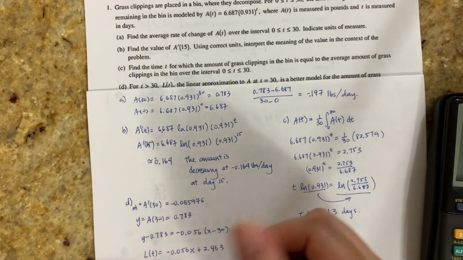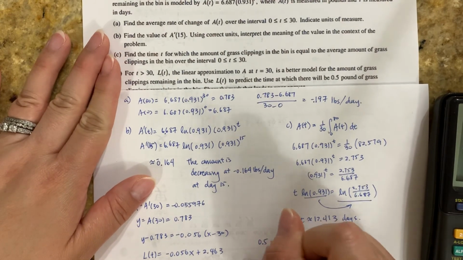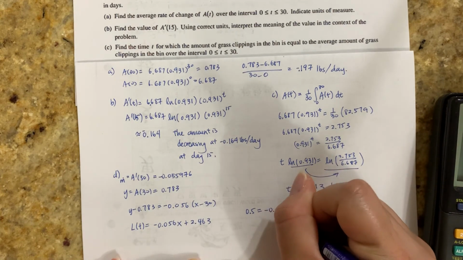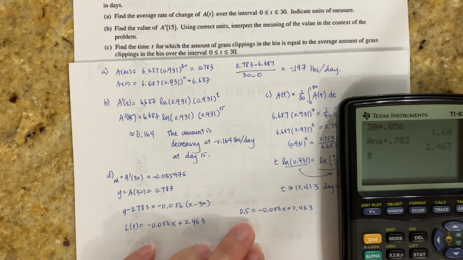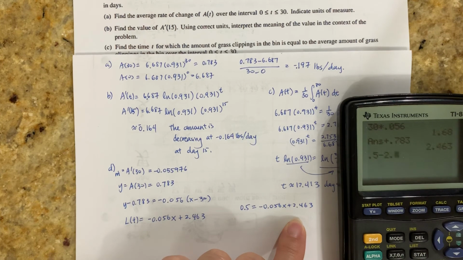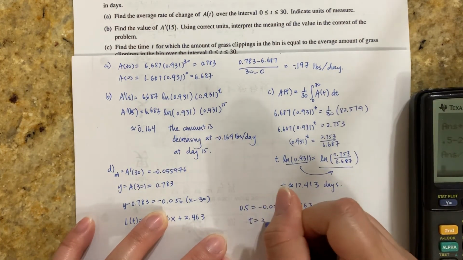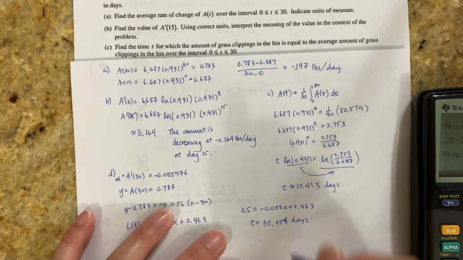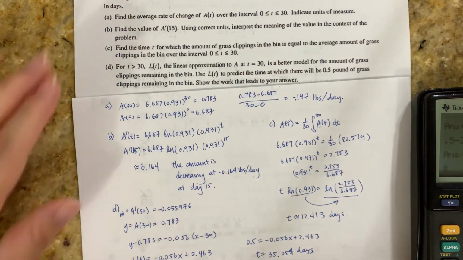And now, when are we going to have 0.5 pounds of grass left? So 0.5 is what I want. I want to know when this happens. So set that equal to my linear approximation, negative 0.056t plus 2.463, all right? So using our calculator, we can work backwards. 0.5, subtract 2.463, and then divide by negative 0.056. When will this happen? This will be at around 35.05 or so, about 35 days. So that's why this is very good after t equals 30, because it's after 30 days. Okay, that's it.